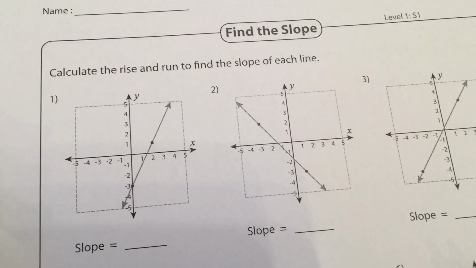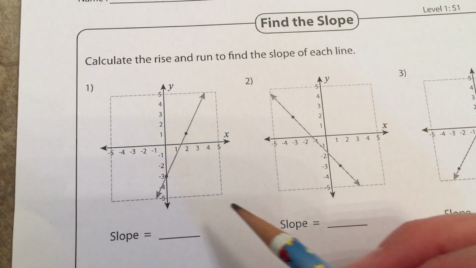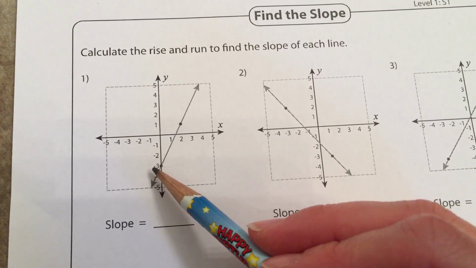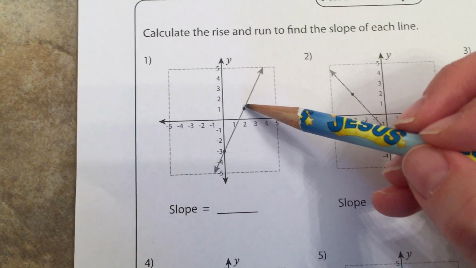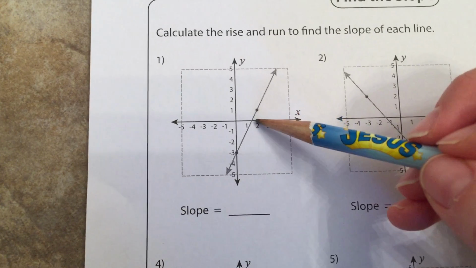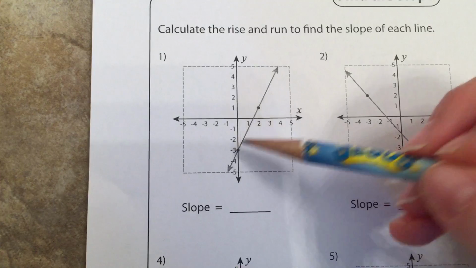Hi class, I'm going to show you today how to find the slope of a line using just the counting on a graph. So you can see here on this graph, this line, that I have a point at 2, 1 and a point at 0, -3.